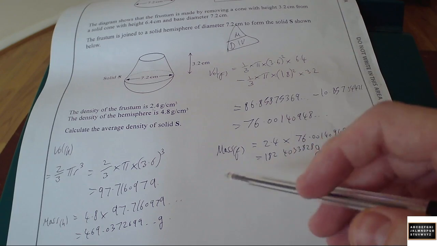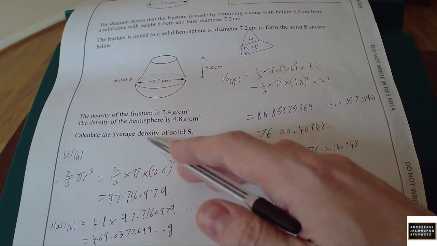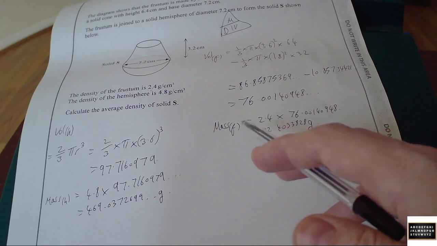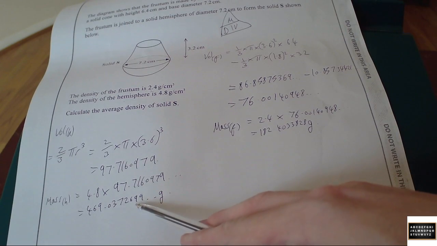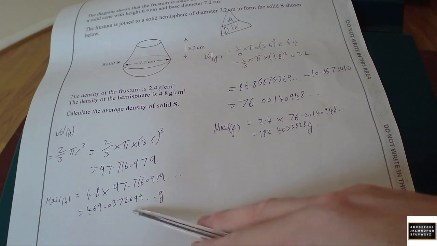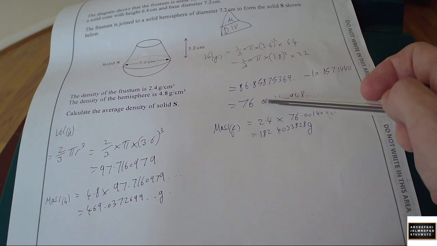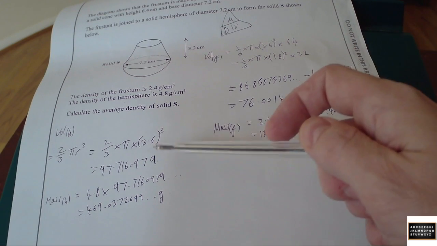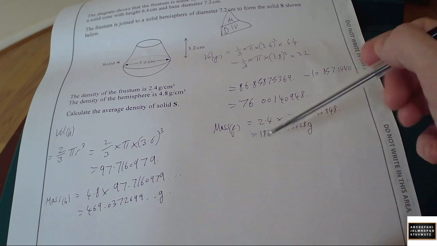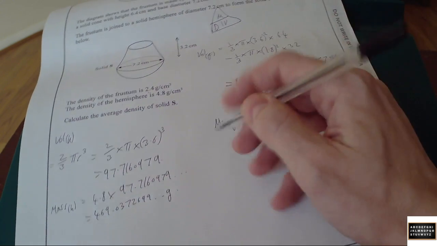Okay, so at this point we've got the mass of the frustum and the mass of the hemisphere. To work out the density of the solid then, I do this mass and this mass added up, so these two masses added up, and then divide by the volumes combined. So this volume here, which we got from earlier, and that volume there combined. So the two masses divided by the two volumes.